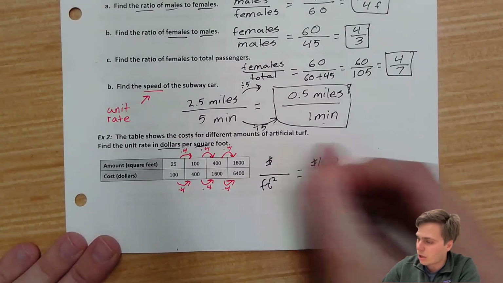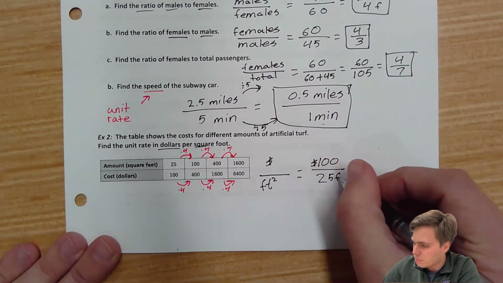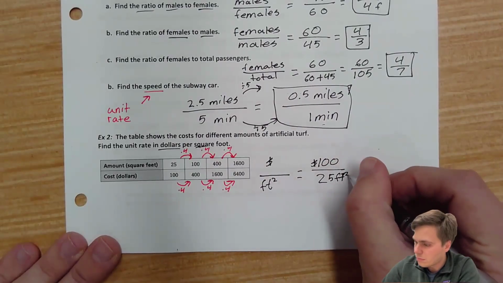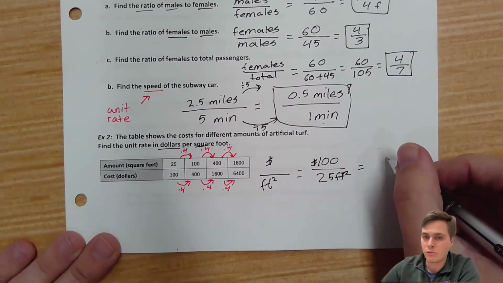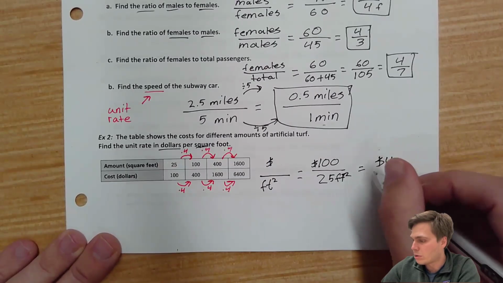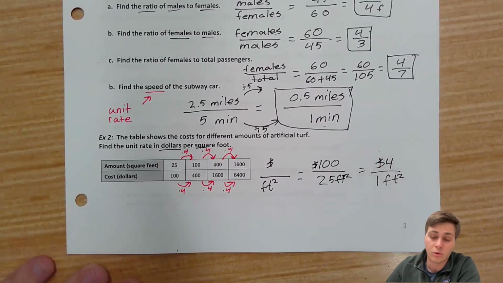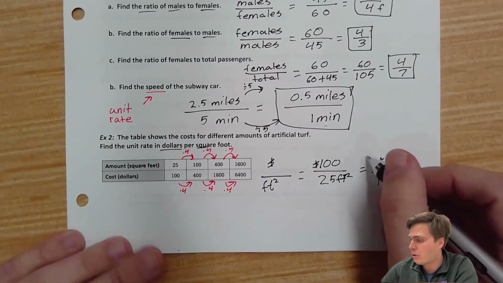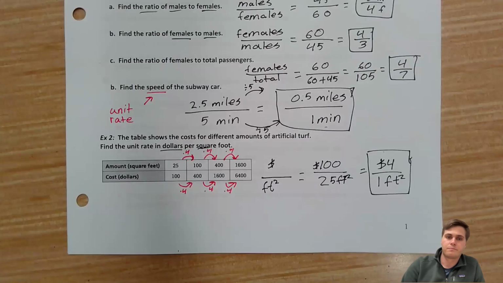So $100 for 25 feet squared. That simplifies down to $4 per 1 square foot. And now I have a unit rate right here.